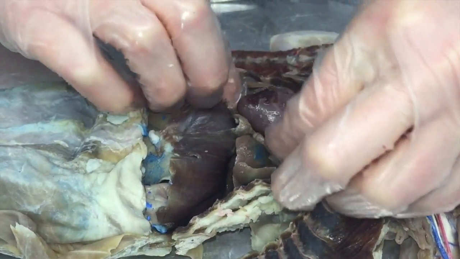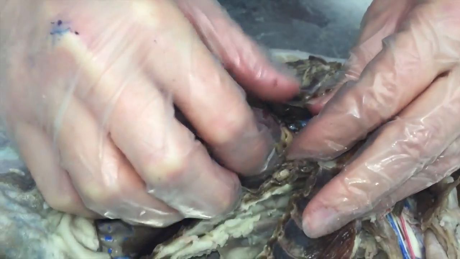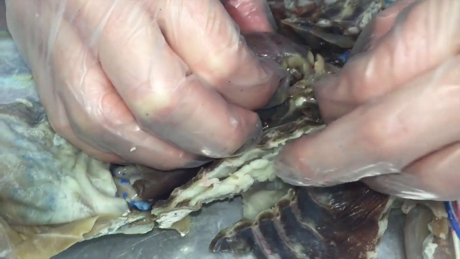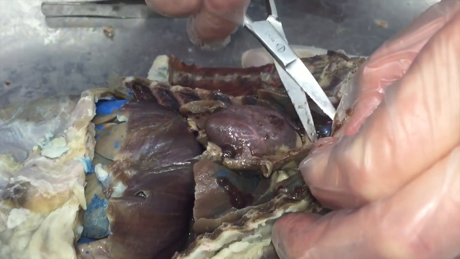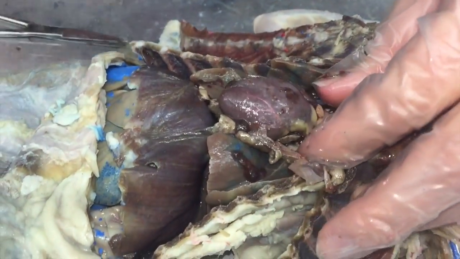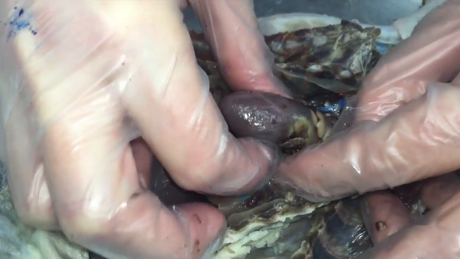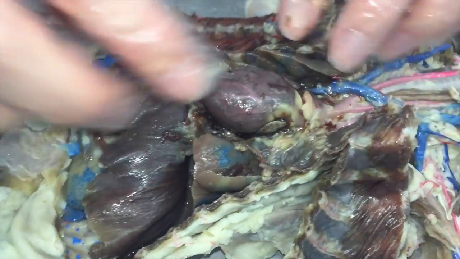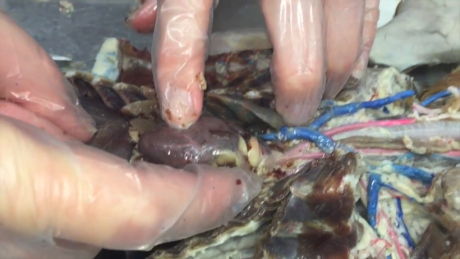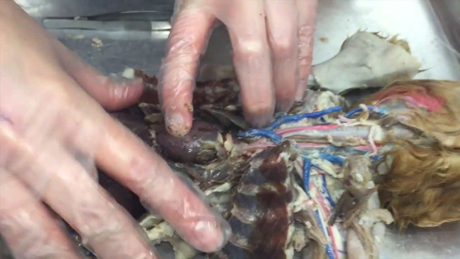Okay, so now we can get the heart out. So this is a heart. Clearly a lot smaller than the sheep hearts we were working with earlier. I'm just gonna kind of cut the pericardial sac back so we can see it as much as we possibly can. So it's very, very tiny, but that's okay. So obviously this is going to be the right side of the cat. Remember, it's always, or sorry, the left side. It's always in relation to the cat, not to you, or to the specimen, not to you.